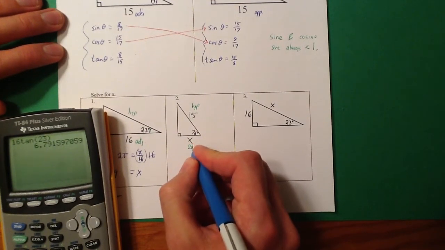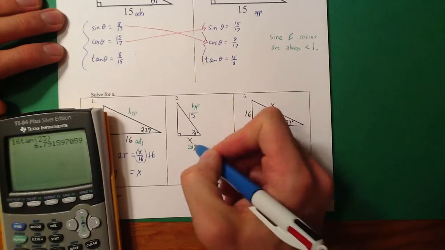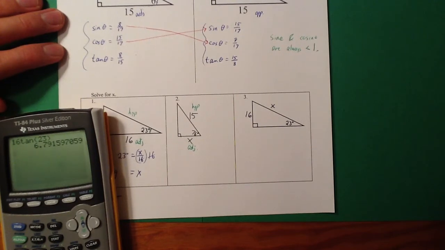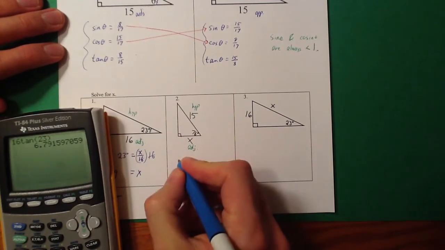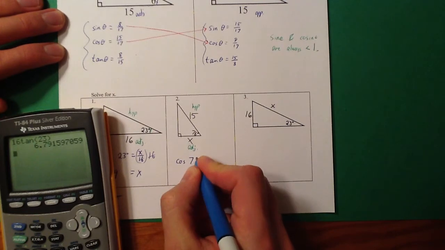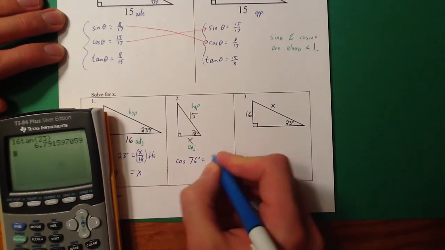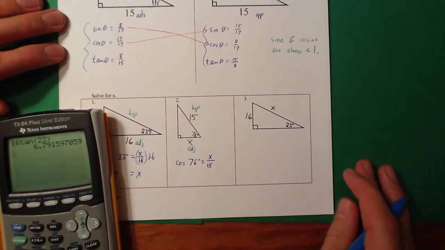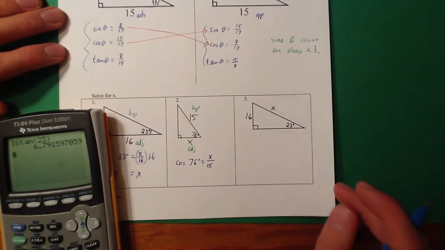Good. Alright, you have a hypotenuse and adjacent. Hypotenuse and adjacent is what? Sounds like cosine to me. Alright, the cosine of 76 degrees is adjacent over hypotenuse. Make sure you put them in the right place. That's going to come in handy in a minute.